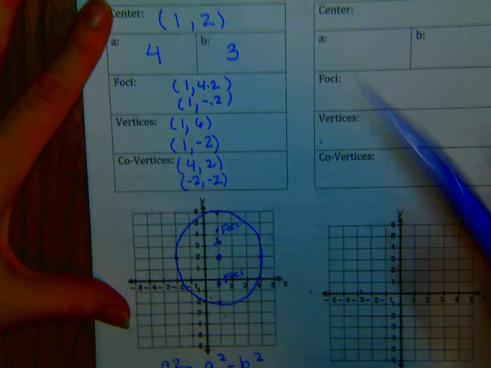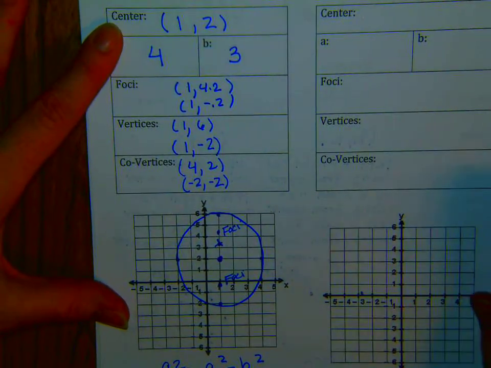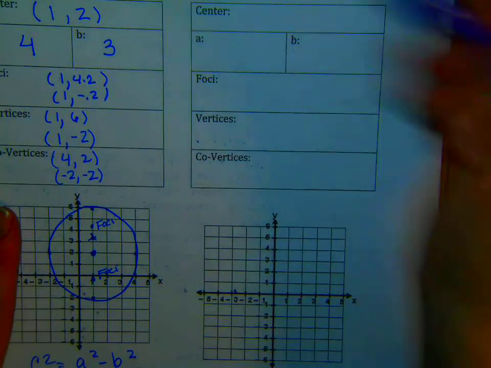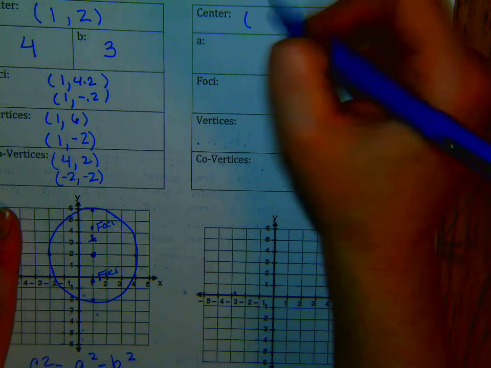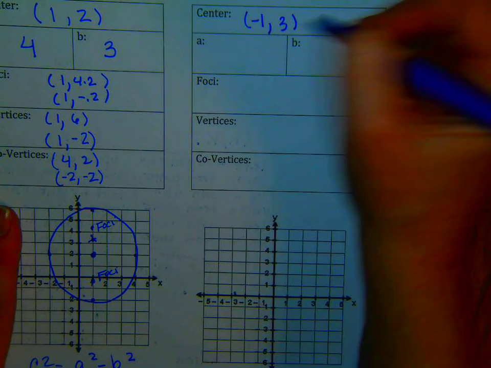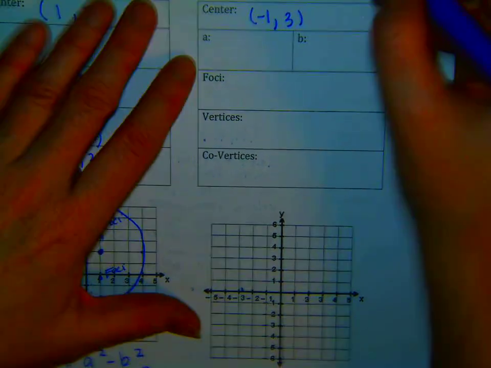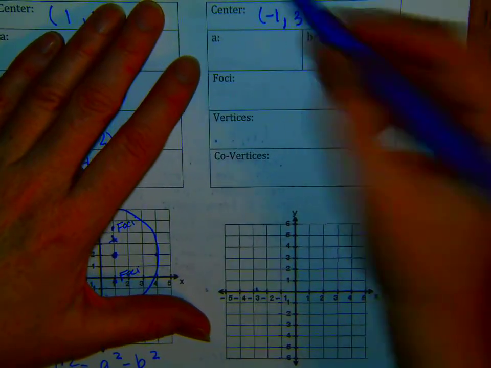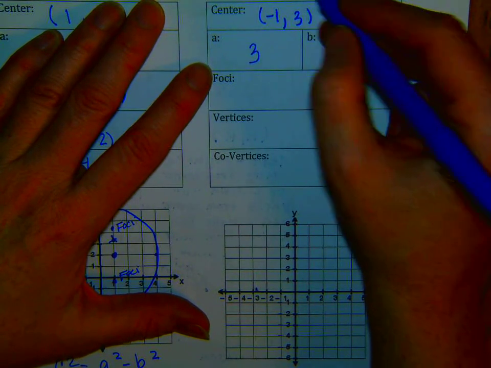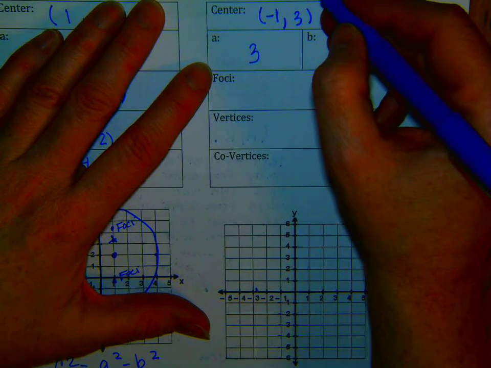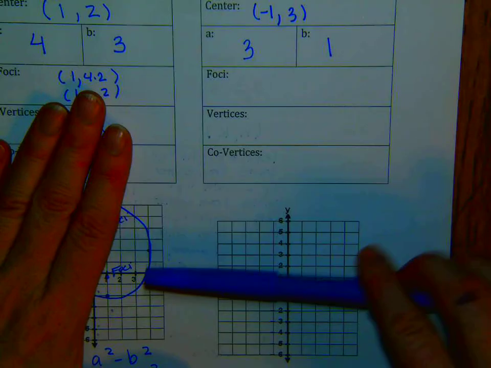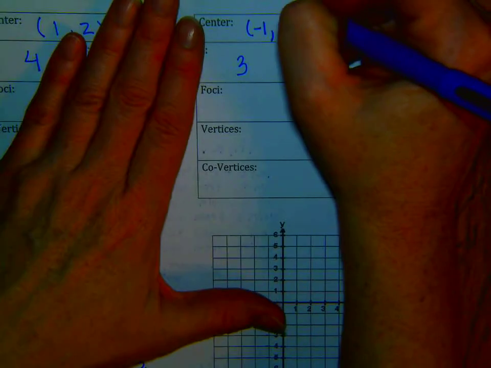Okay, so let's do another one. We start with the center, which is h negative 1, k 3. What is a? a is always the long side, so a is 3, and b is 1. Now, is this a horizontal or vertical ellipse? Well, this is going to be a horizontal ellipse. So let's write that. This is a horizontal ellipse. This one was a vertical ellipse.